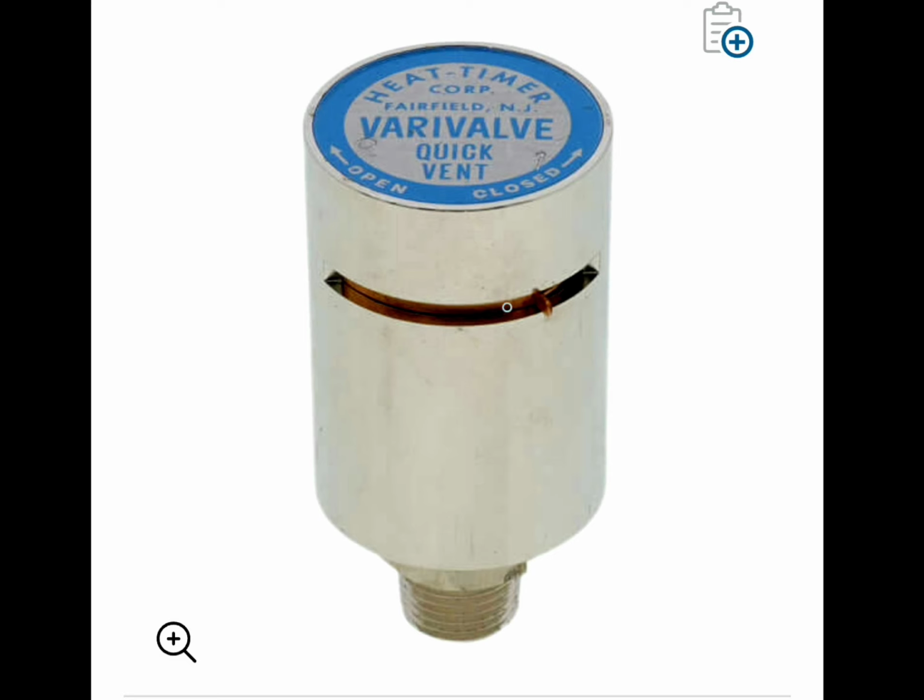This thing will vent more air than a Gordon's number D or a Gordon's number 1 air vent. The opening is a lot larger, and this shield is supposed to let you set how wide you want it open. If you have it open all the way, guess what? This thing is maybe an inch, half inch, 3/4 of an inch in length. So you have that much water just spraying out of your radiator. It's not a good look.